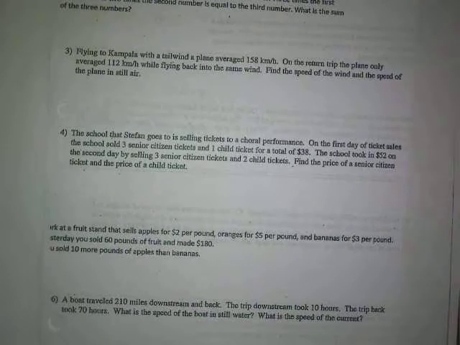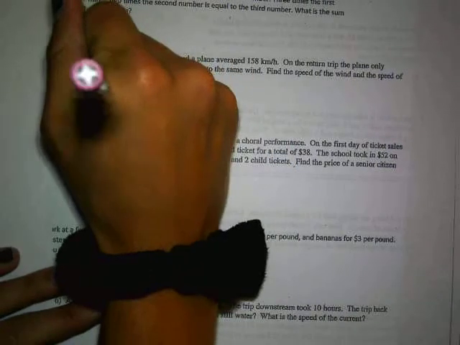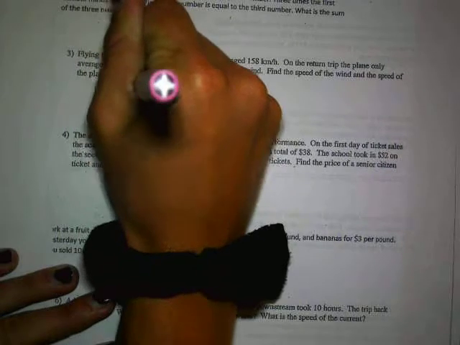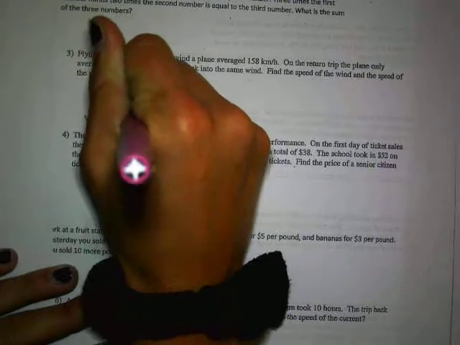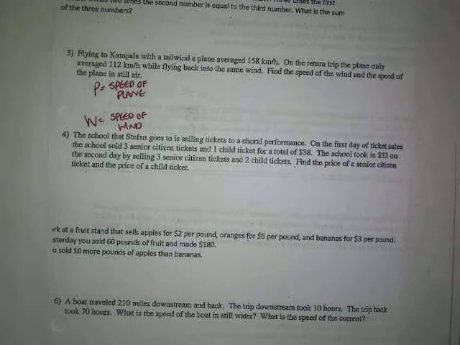Once again, I just want you to write the equations. You don't actually have to find the speeds of the wind and the plane, but those are our variables. So I'm going to say P is going to be the speed of the plane, and W is the speed of the wind. So that's what P and W are going to stand for. Do we have to know which one?